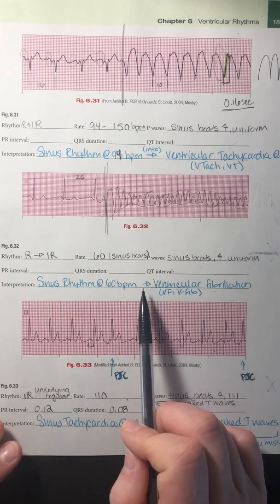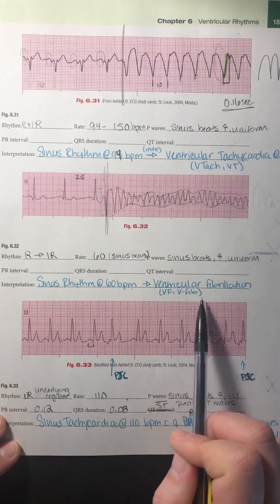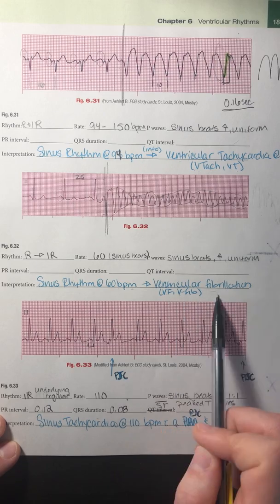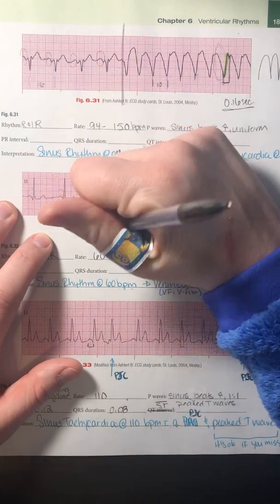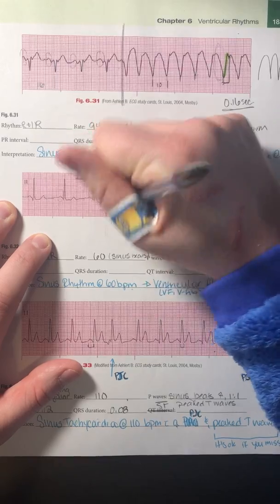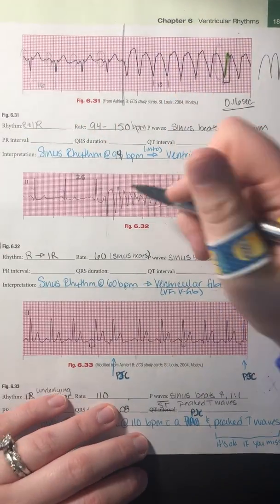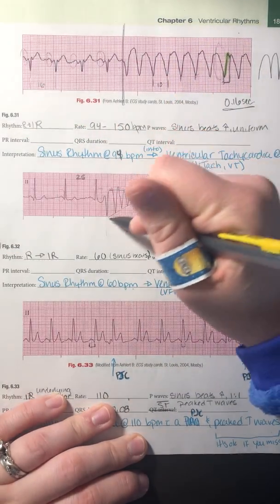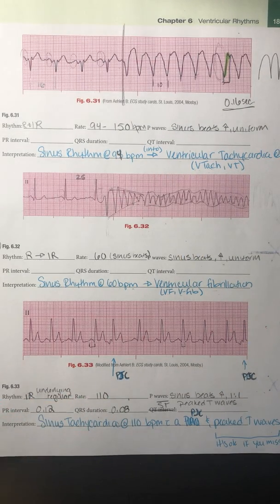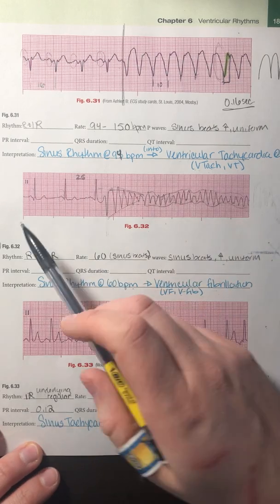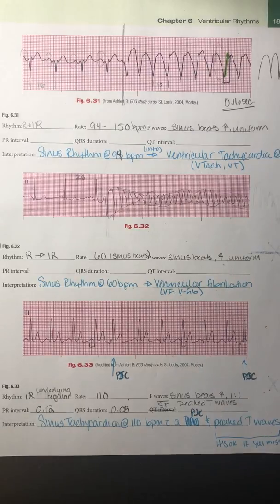So I have a sinus rhythm at 60 beats per minute into VF, ventricular fibrillation, or you can call it VFib. Now I just wanted to point out something very interesting about this strip and probably what happened to this patient. So we did kind of start out with the torsades, and torsades just degrades very, very quickly down into VFib because it's just a rhythm that's really not conducive with life at all. Basically what's happening with torsades is our irritated pacemaker site is just moving back and forth throughout the ventricles.